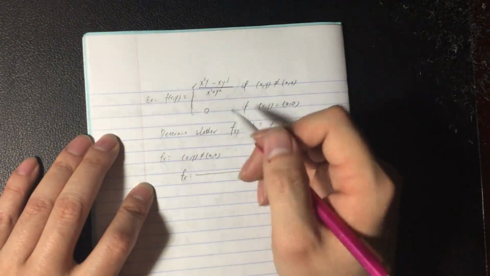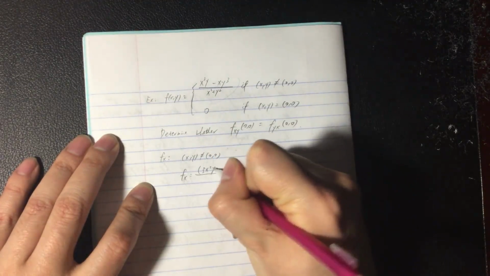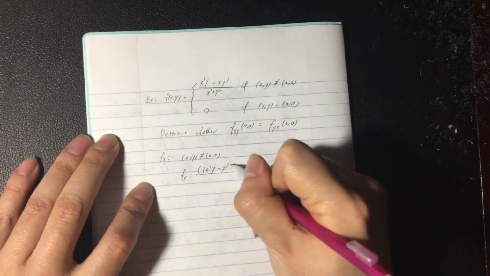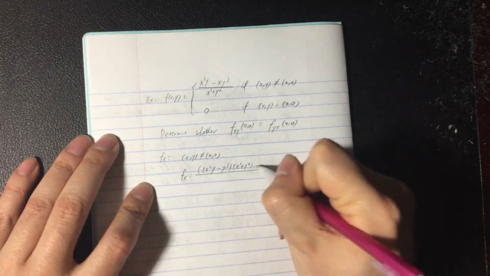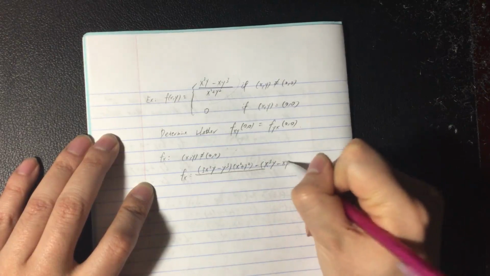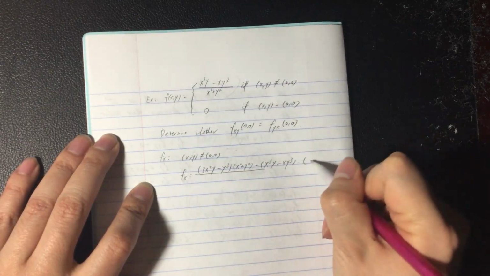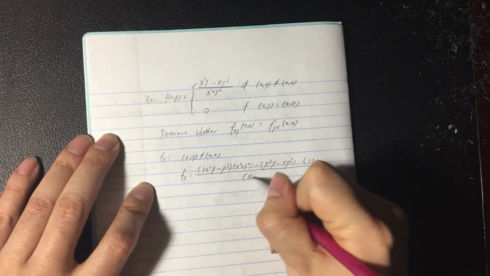Quotient rule: derivative of the top times the bottom minus the top times derivative of the bottom over bottom squared.